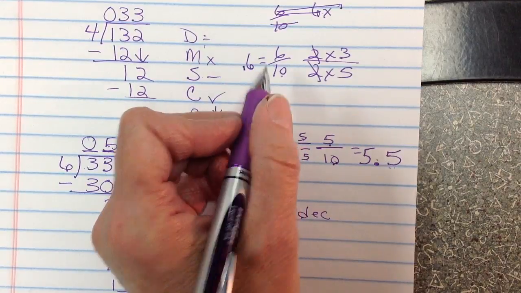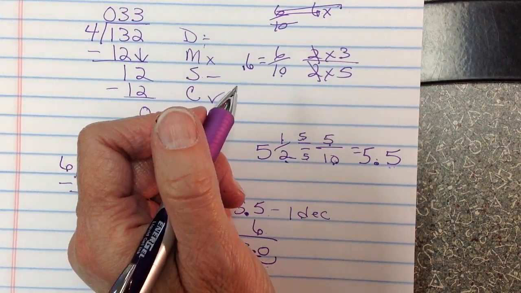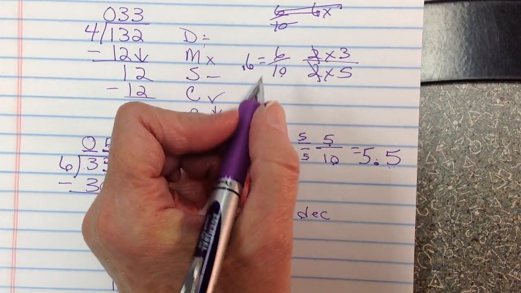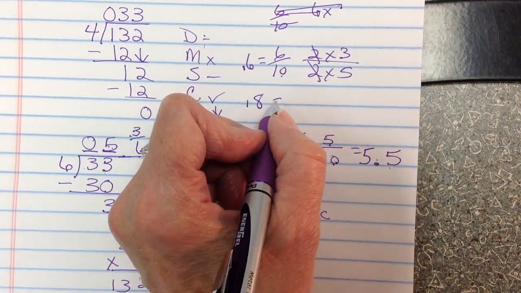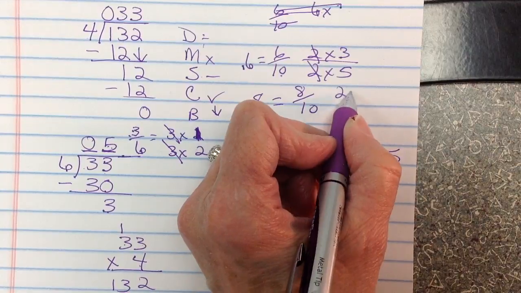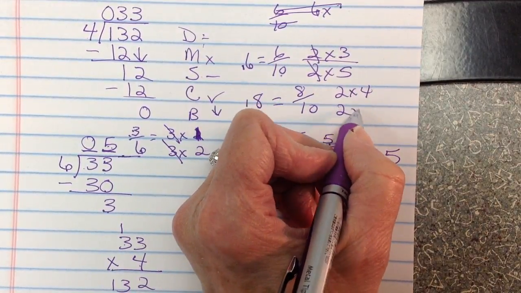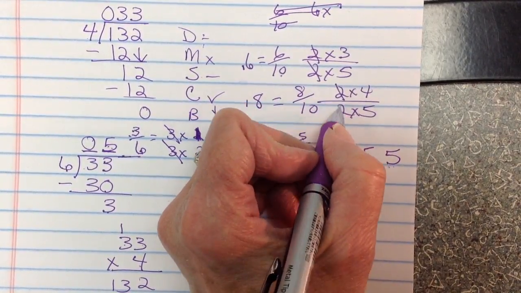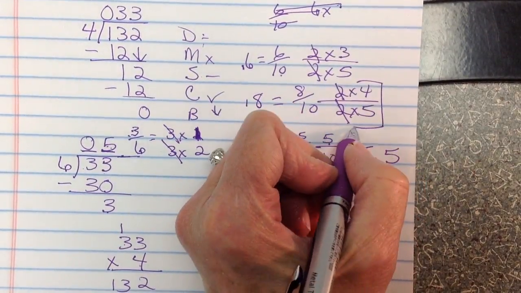And then 8/10, I'm not going to do 7/10, it's simplified, so is 9/10. But 8/10 is equal to 2 times 4 and 2 times 5. Factor out your 2's, and it is equal to 4/5.